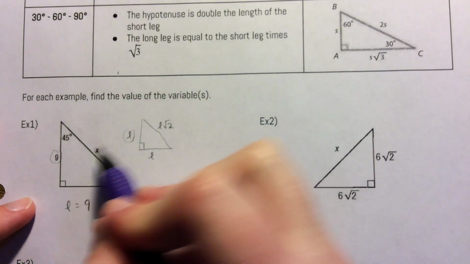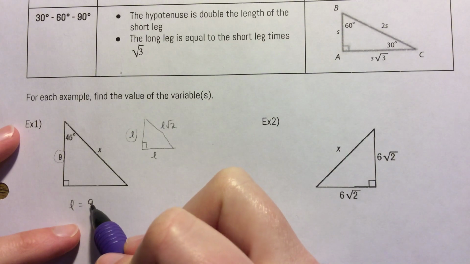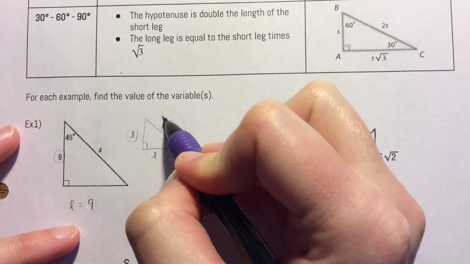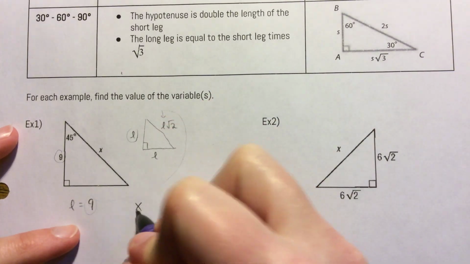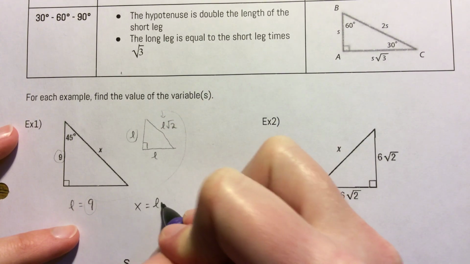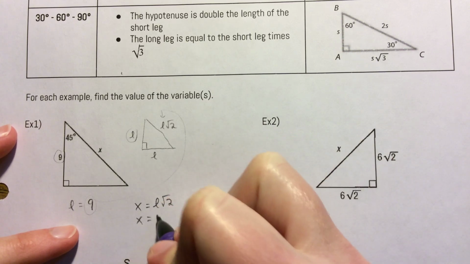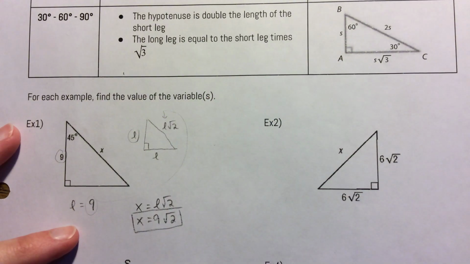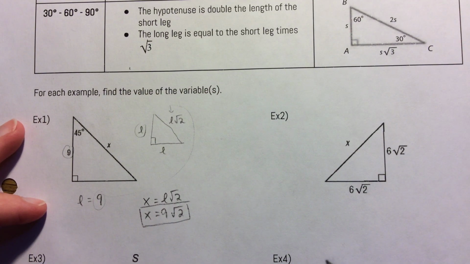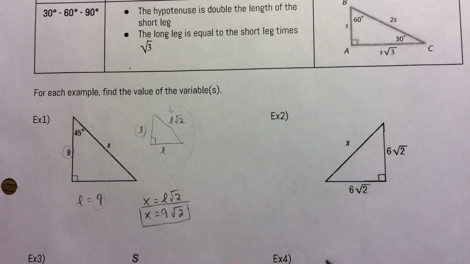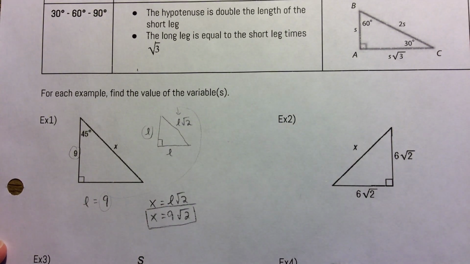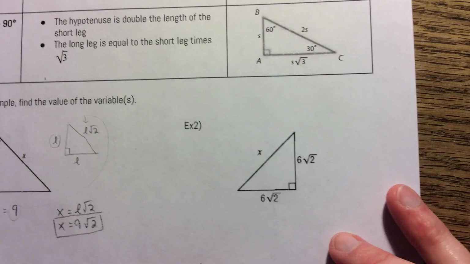In this case, this side is whatever L is times square root of 2. If I take this 9 and substitute it in here, x is equal to L root 2, and we know that L is 9. So this side would be 9 root 2. That's a more basic one at the beginning, where you might look at this and go, this is silly to draw out, but as they get more difficult, it is lots of times helpful.